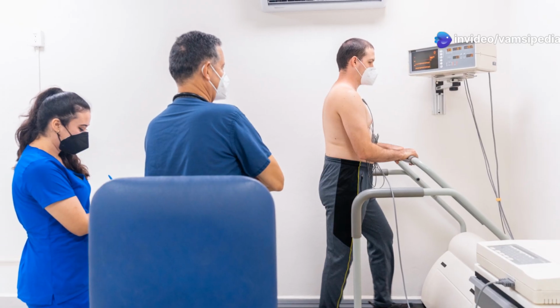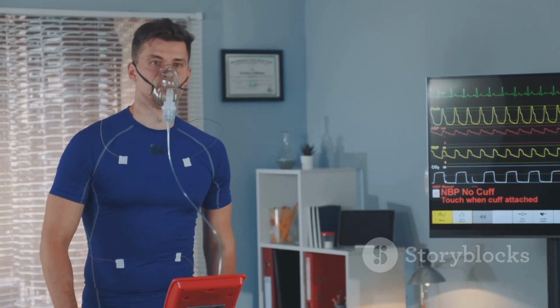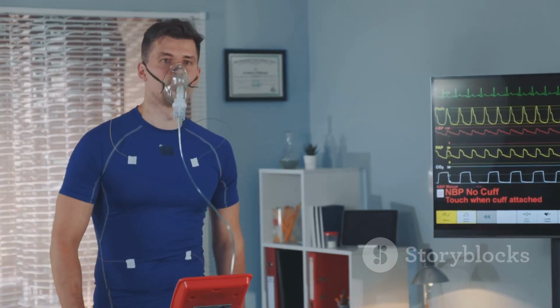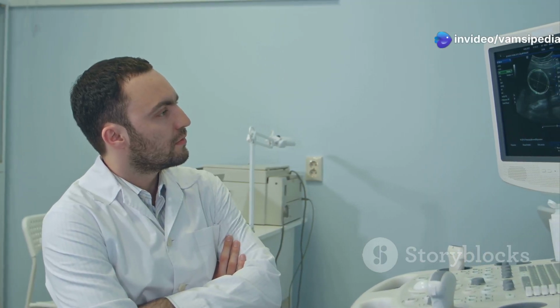This is the maximum amount of oxygen a patient can use during intense exercise. Normal values usually exceed 85% of predicted based on age, gender, and fitness level. Lower values could indicate cardiovascular, pulmonary, or muscular limitations.